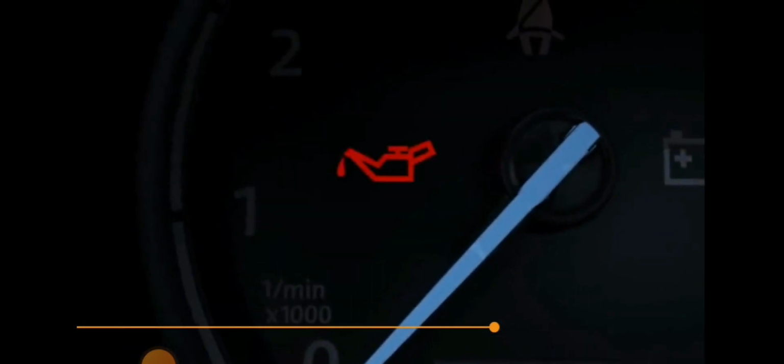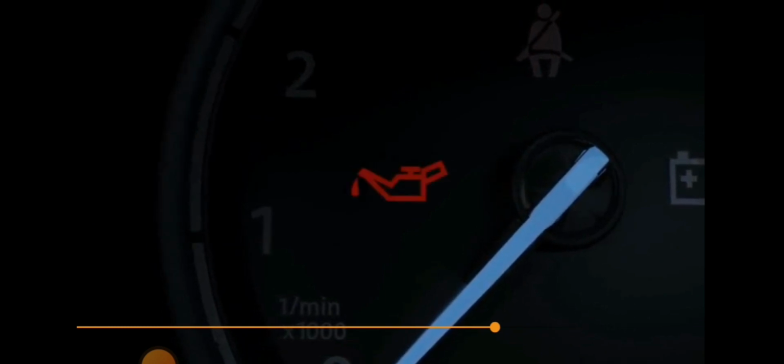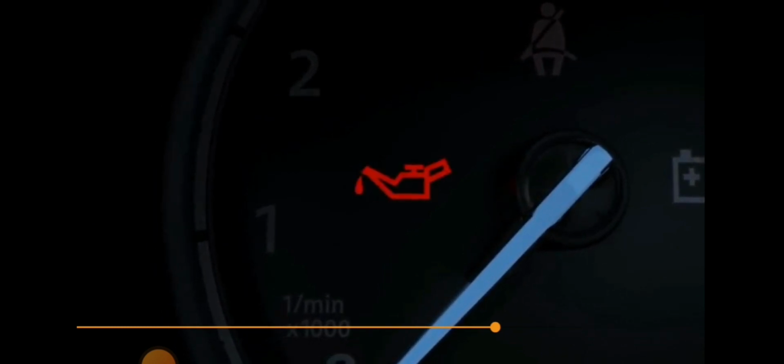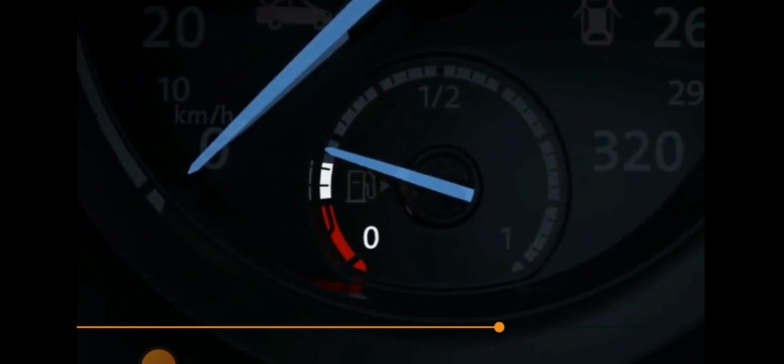Engine oil pressure level warning indicator. It should be turned off after the engine is turned on. Otherwise, turn the engine off immediately. Charging system warning indicator. It should be turned off after the engine is turned on. Otherwise, turn off the engine. Fuel quantity warning indicator. Go to the nearest refueling station.